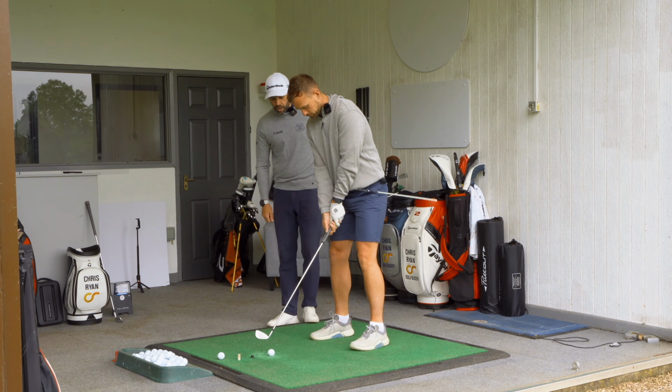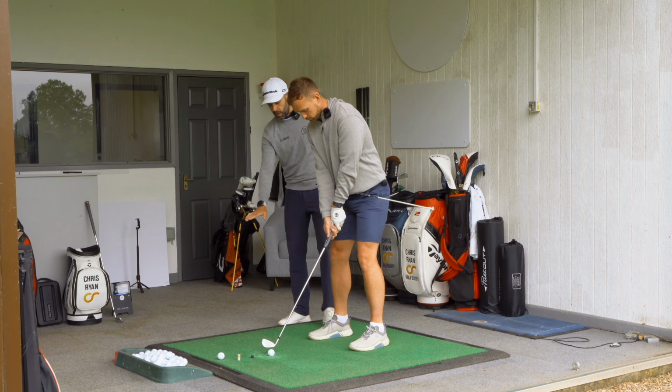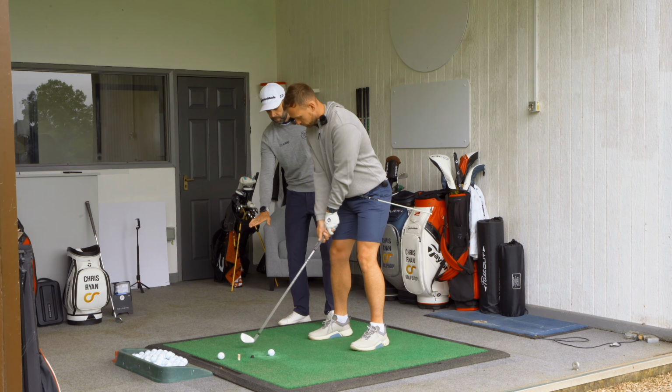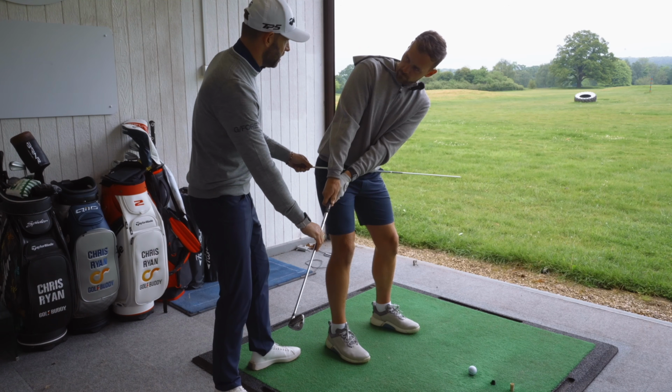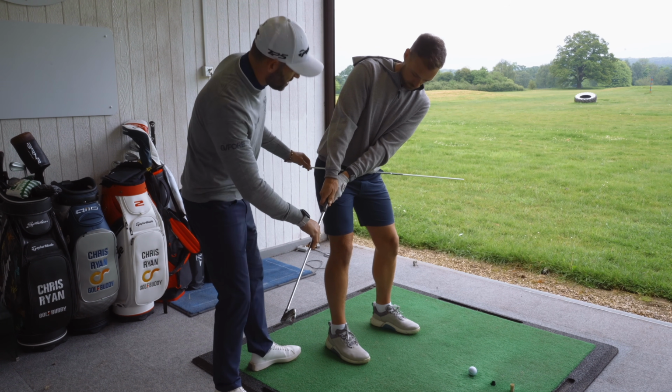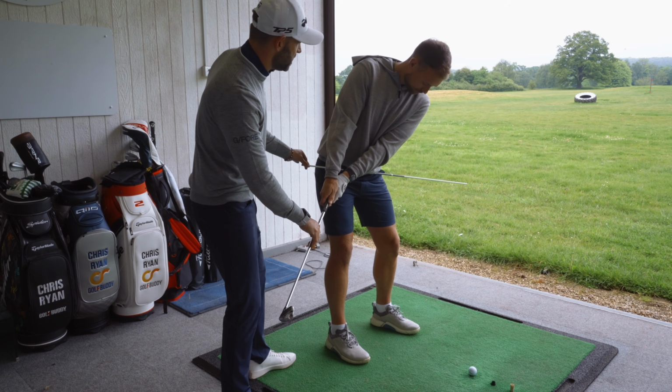Okay. So from there, if you just want to make your takeaway until the club reaches kind of my hand here. Okay, perfect. And what we should start to see is a little bit of movement in that stick. The stick is obviously representing your hips. So if you look at where the stick is, it's not easy to see, but you can see how it's twisted a little bit, which means that you've got some movement in the hips.